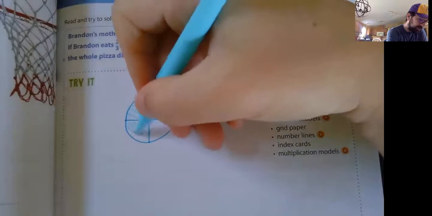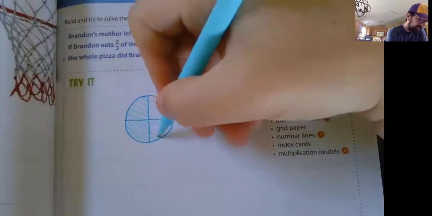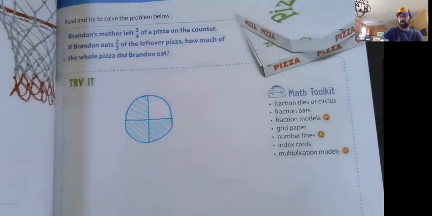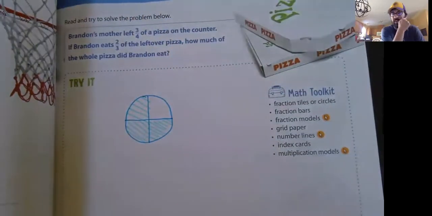This blue color is what we had to start, okay? This is how much pizza we started with that his mother left on the counter. She just left it on the counter. You don't leave food on the counter because Brandon just comes and eats it, apparently. Come on, Brandon.